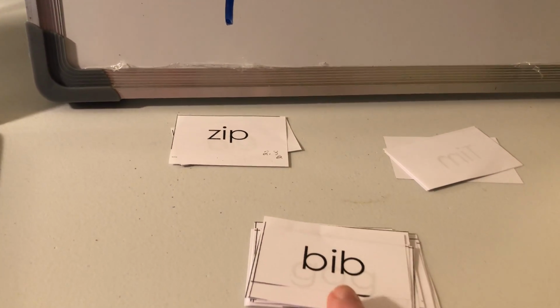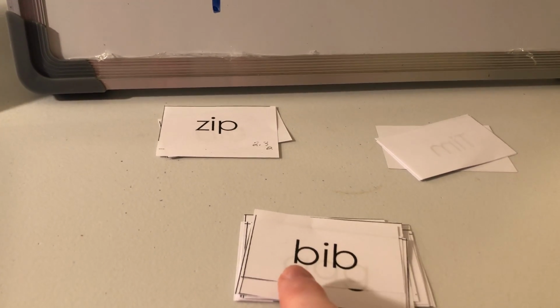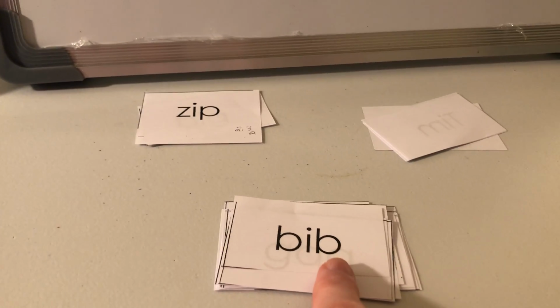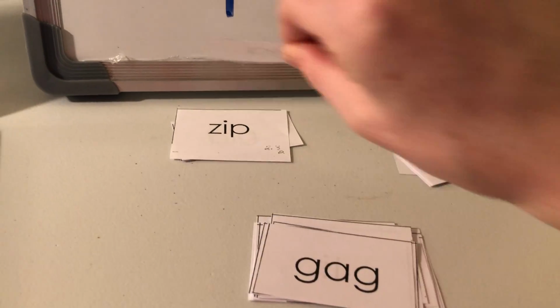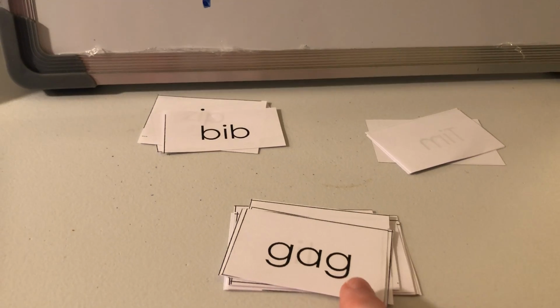I see my I, and then I also see a B and a B. I know those are tricky for me too, so I'm getting my brain ready to say B at the beginning of the word and B at the end. B, I, B, bib. Ag, ag, gag.